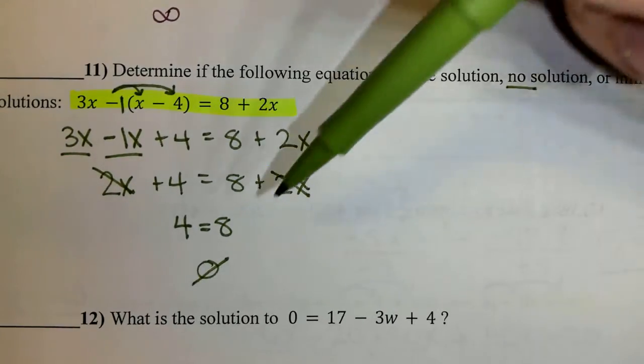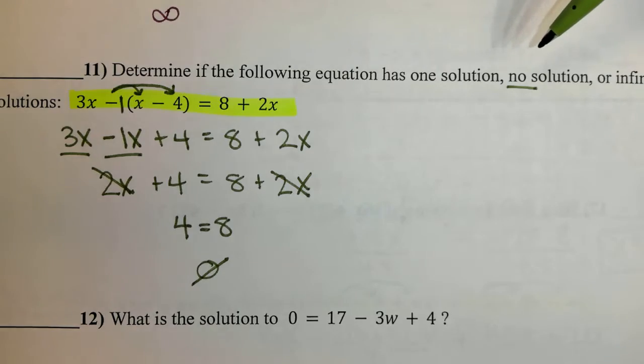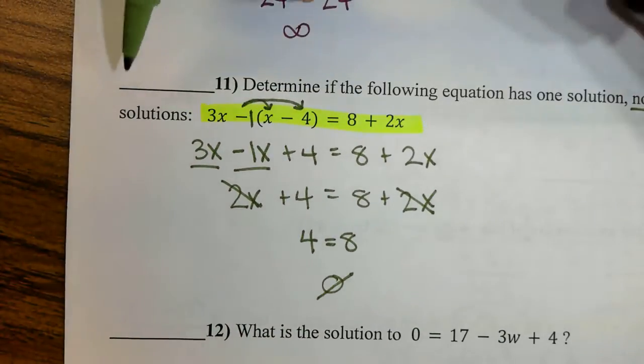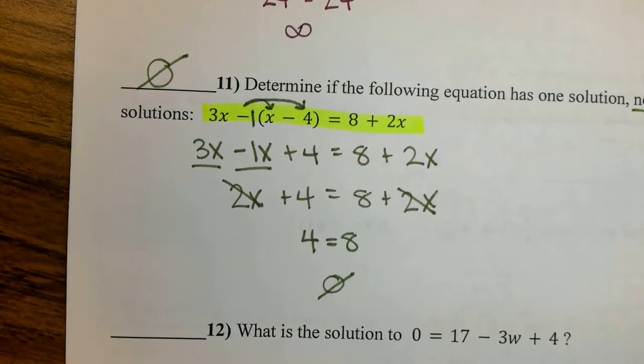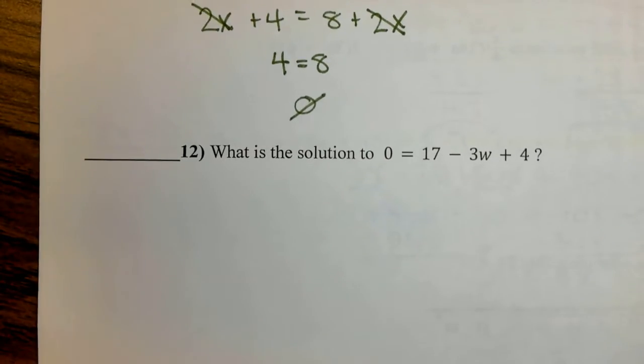So whether you are looking for this symbol or you're looking just for the words, either way, that would be your answer. So I'm just going to do the symbol, no solution. Just know if it's multiple choice, it's already there, so just look for however they put it, okay? It just depends on the test.